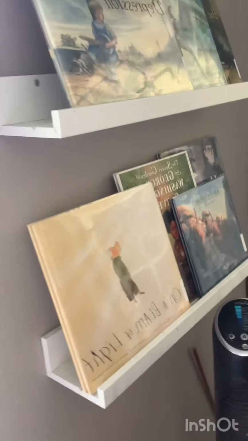So once they're on hold, you pick them up from your library, and I like to display them. It gets my kids excited about them. It gets me excited about them. I've got these little shelves here, and you can see these are some of the books that we're getting into. We just started World War I today, so that's super exciting. Okay, so let's dig into that.